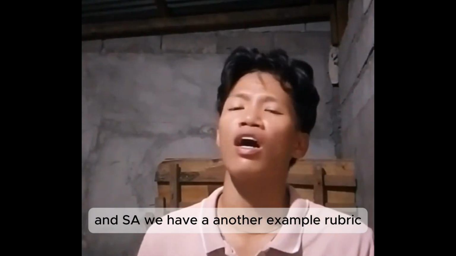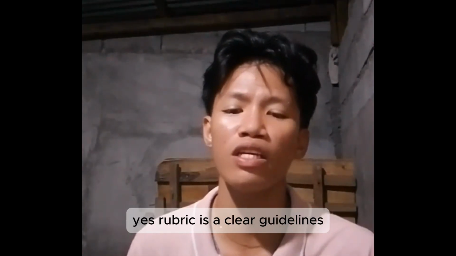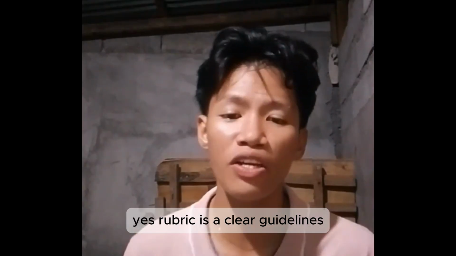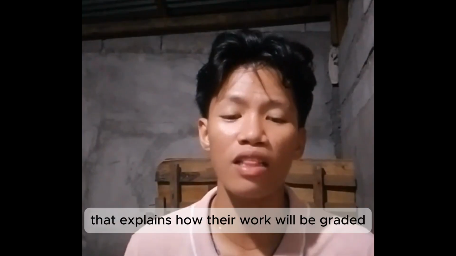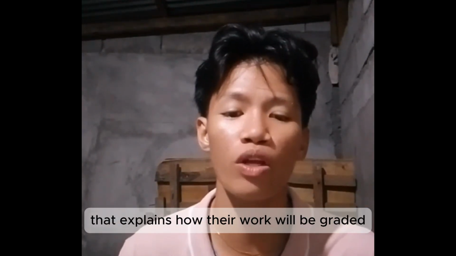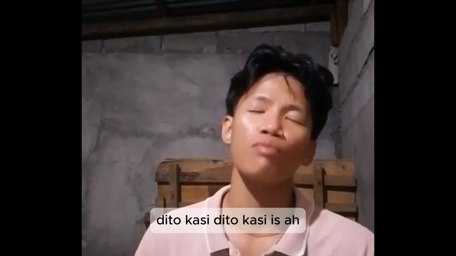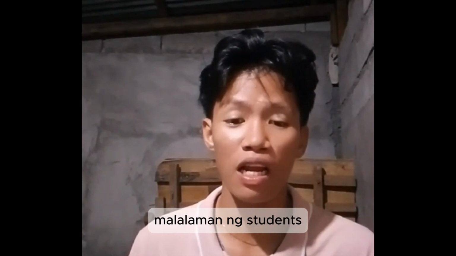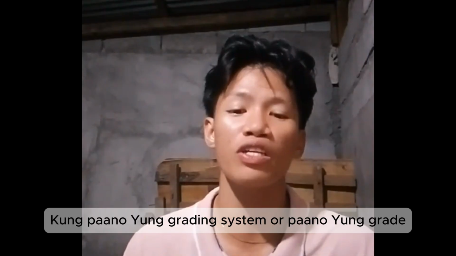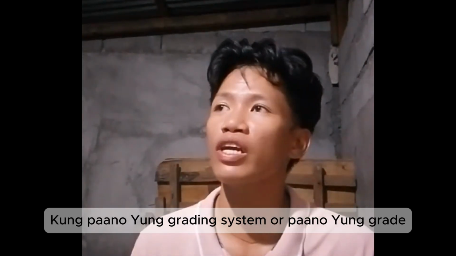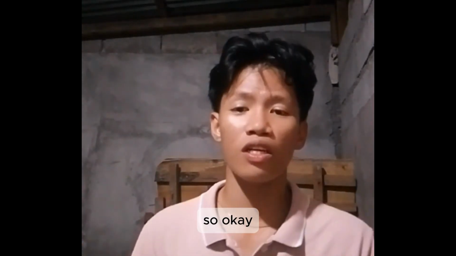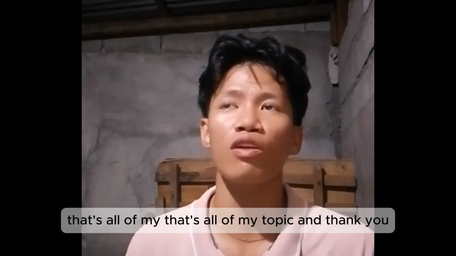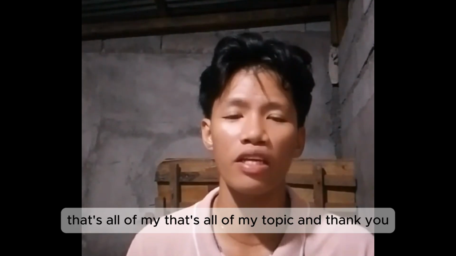And we have another example, rubric. Yes, rubric is a clear guideline. The teachers give students a rubric that explains how their work will be graded. Dito kasi is malalaman ng students kung paano yung grading system or paano yung grading na binibigay sa kanila ng guro because of the rubric. So okay, that's all of my topic, and thank you.